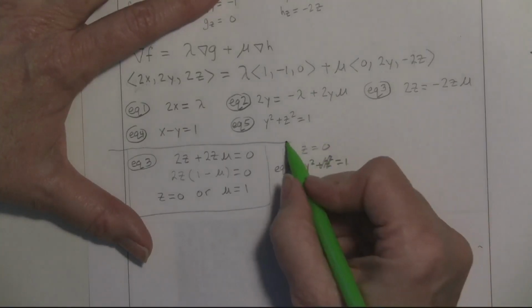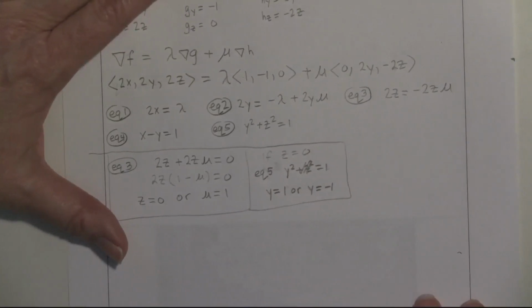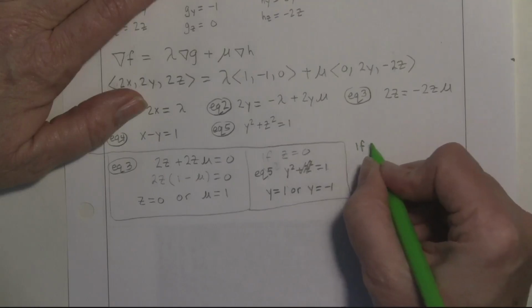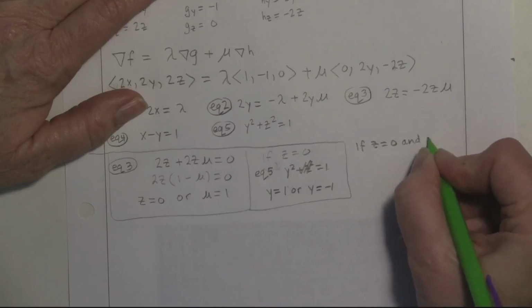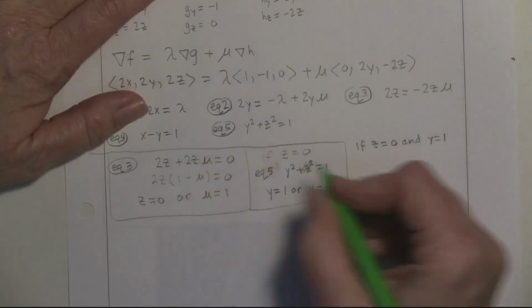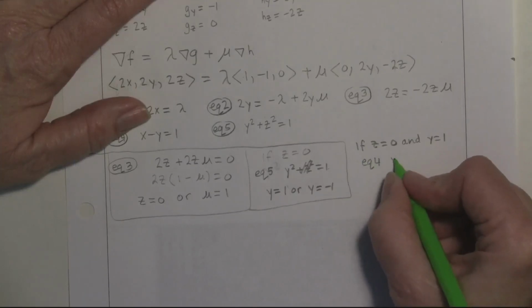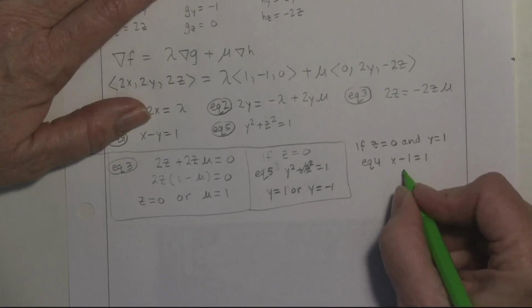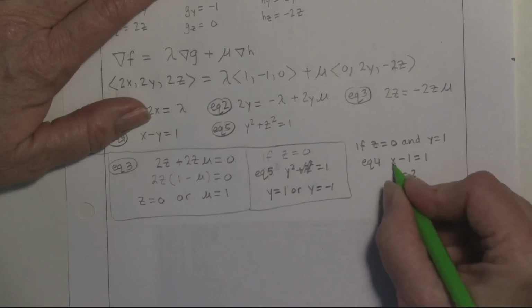So now I have this situation going on. So if z equals 0 and y equals 1, then in equation 4, x minus y, which is 1, will equal 1, and that tells me that x would equal 2. 2 take away 1.